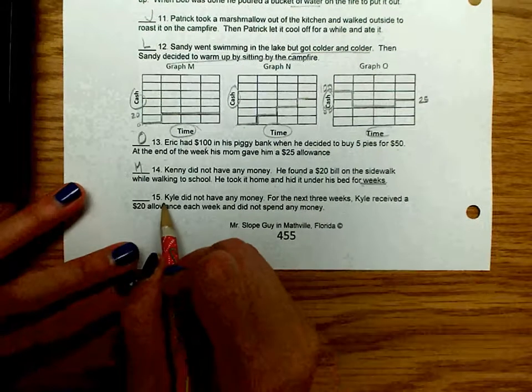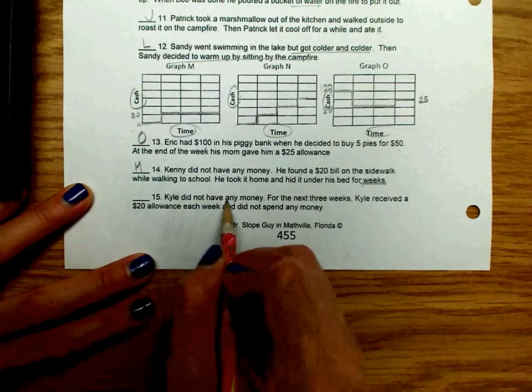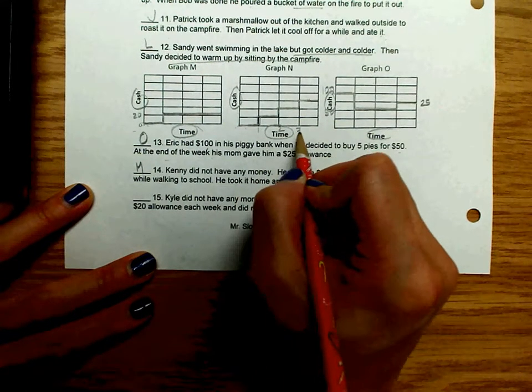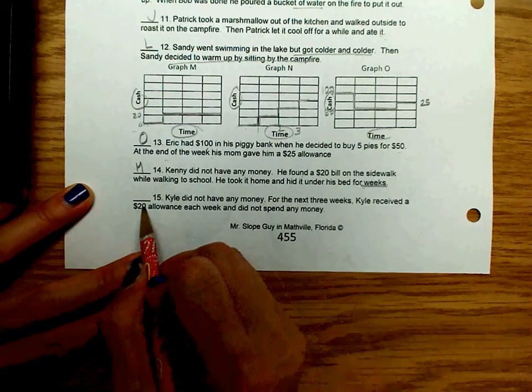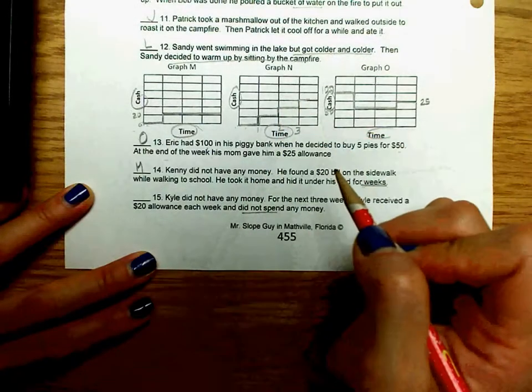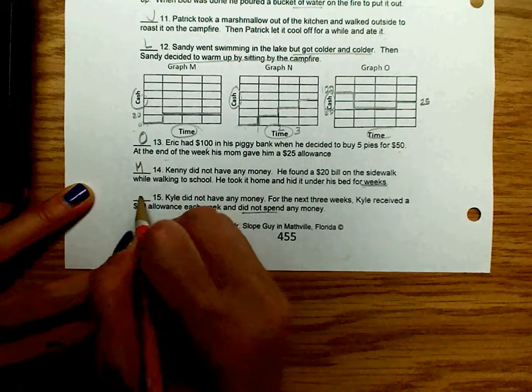Let's see if N makes sense for Kyle. Kyle did not have any money, true. For the next 3 weeks, so let's say 1, 2, 3, Kyle received a $20 allowance each week and did not spend the money, so he keeps on adding 20, adding 20, adding 20. Okay, so N makes the most sense.